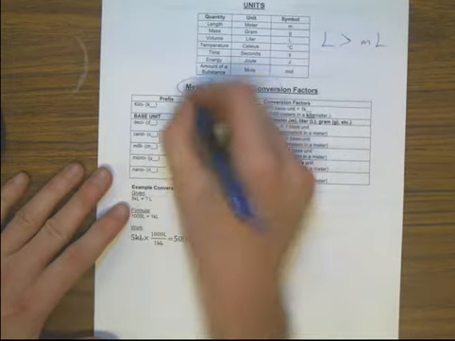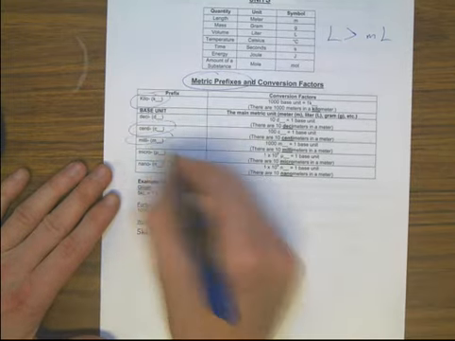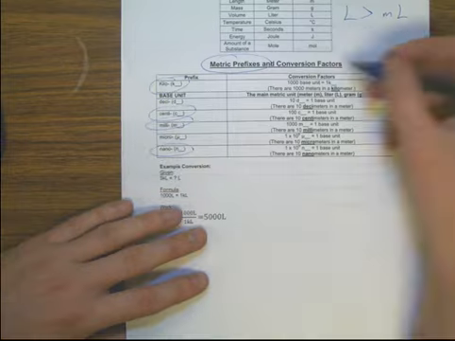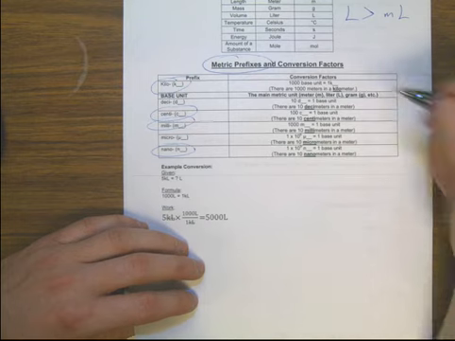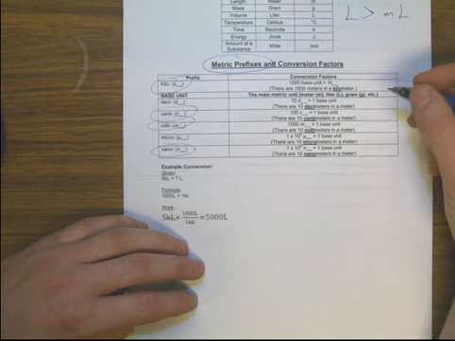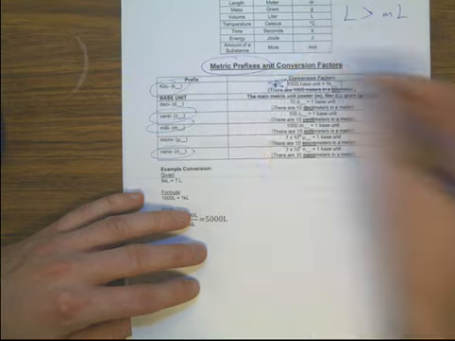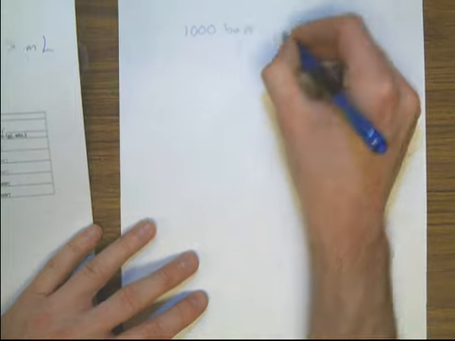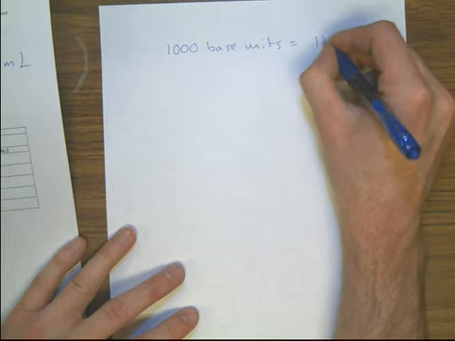metric prefixes below. And the ones that we're going to be working with in this class are primarily kilo, centi, milli, and occasionally nano. Alright, now I'm going to show you how to do a problem where you have to use these different conversion factors. Say I'm given information on a kilometer, and I want to convert it into a meter. So I'm going to be using this conversion factor right here. And I'm going to write that conversion factor down on this paper here, and it's that 1,000 base units are equal to 1 kilo base unit.